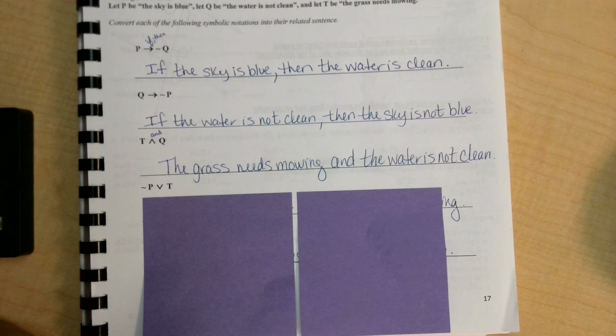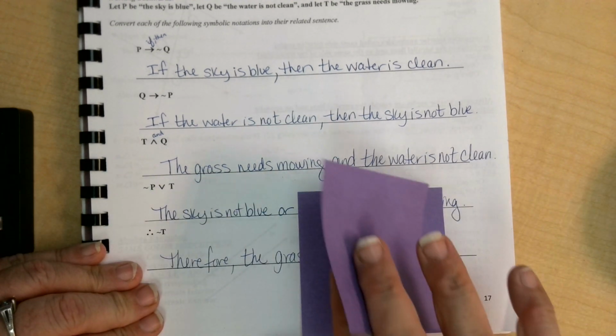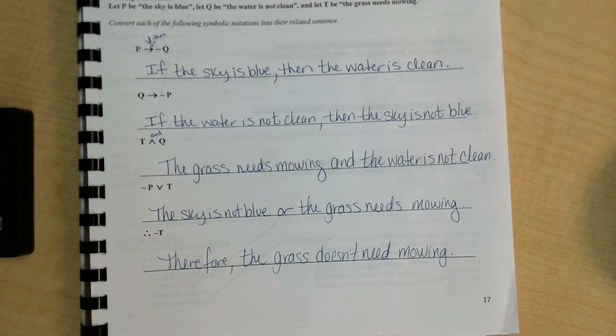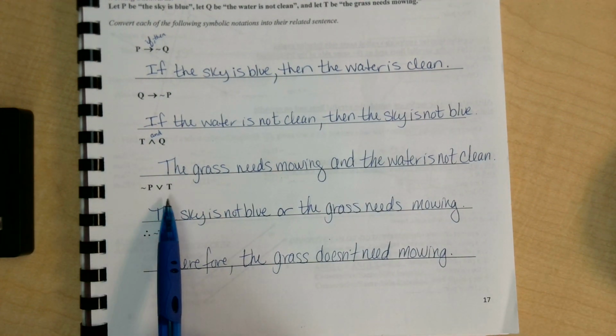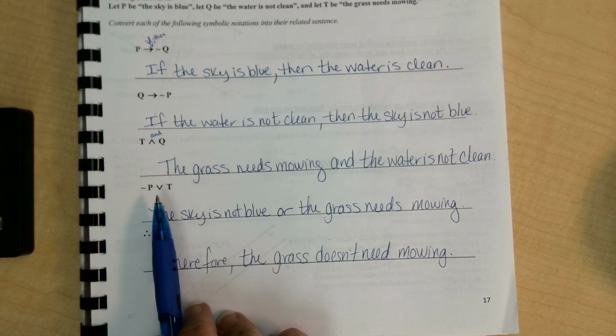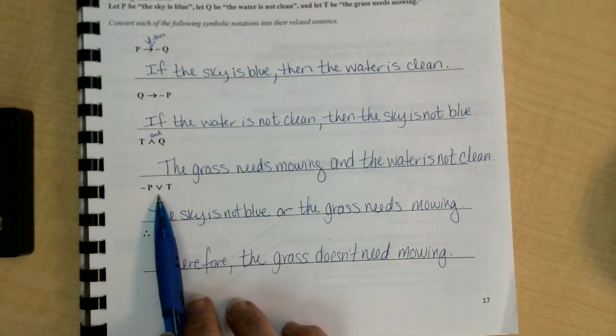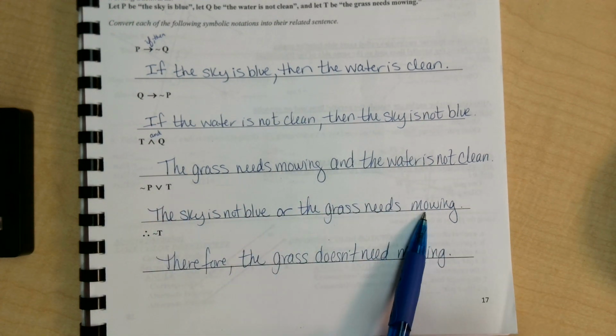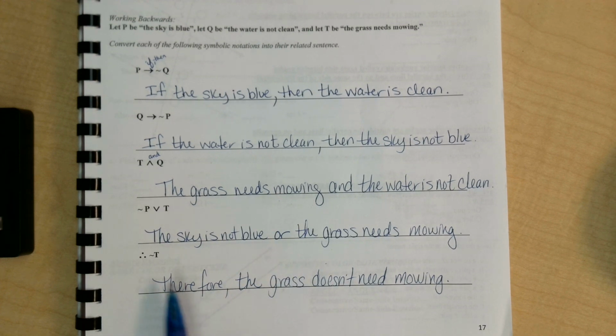So hopefully you took a minute, paused. Let's check your answers. For squiggle P, the opposite of P, the sky is not blue. It's not an if-then. It just has a disjunction of or. And T doesn't change. The grass needs mowing. Last one, three little dots. Therefore, opposite of T. The grass doesn't need mowing. And that is symbolic logic.